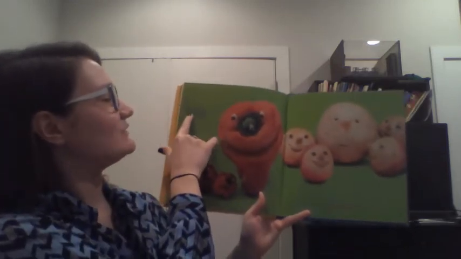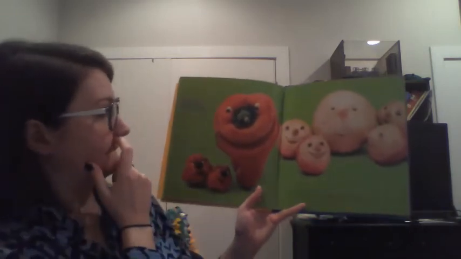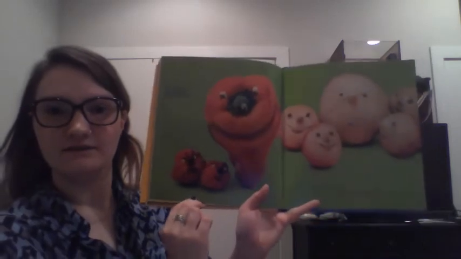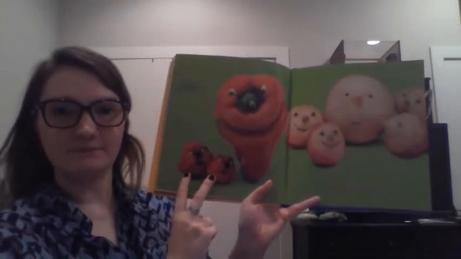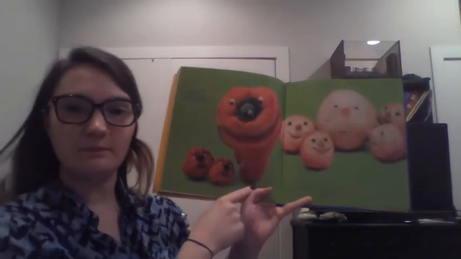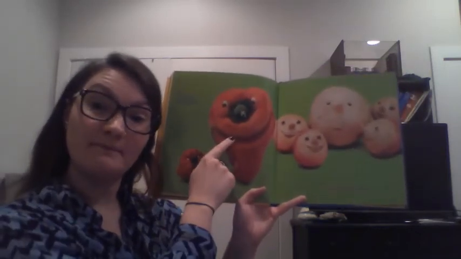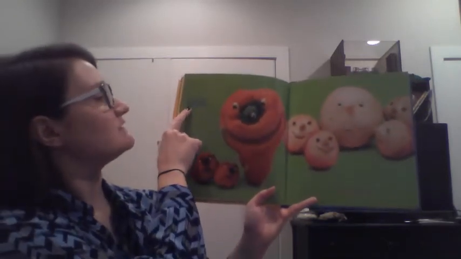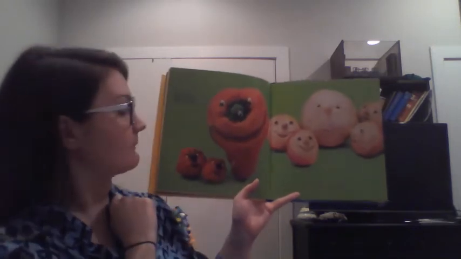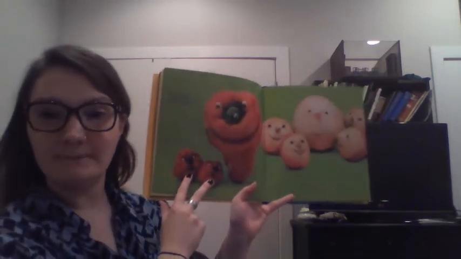Can you decide who's feeling safe? Who do you think is feeling safe? These peppers look like they're feeling safe. Look, they're very close to the big pepper. They're looking up at the big pepper. They feel safe by the big pepper. Who's feeling pride? The big pepper looks like they're feeling very proud, feeling pride of the baby peppers.